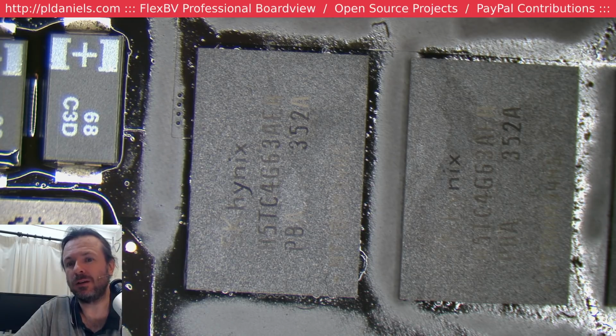Let's see, time here is actually 22 past midnight. So it is now technically New Year's Eve.